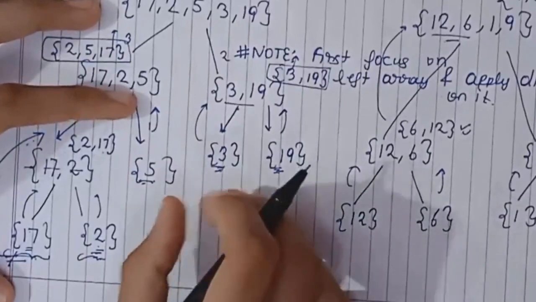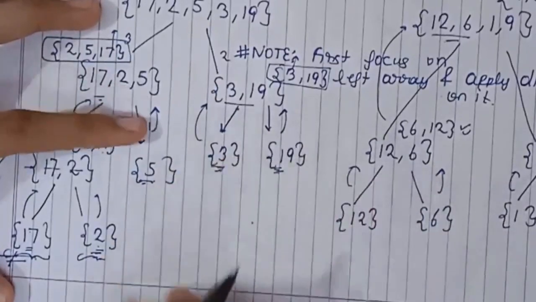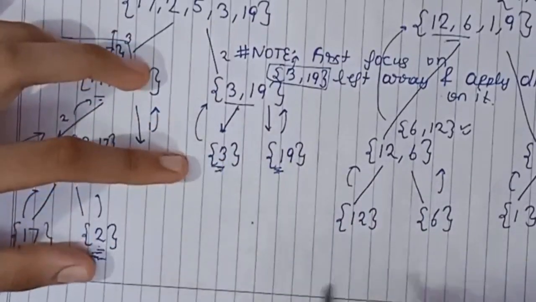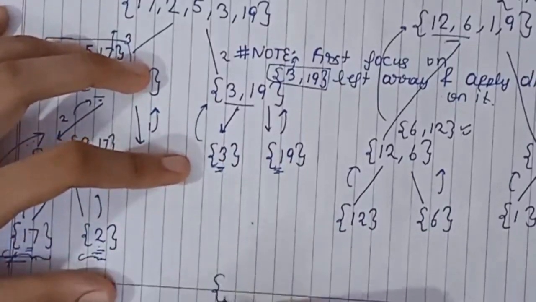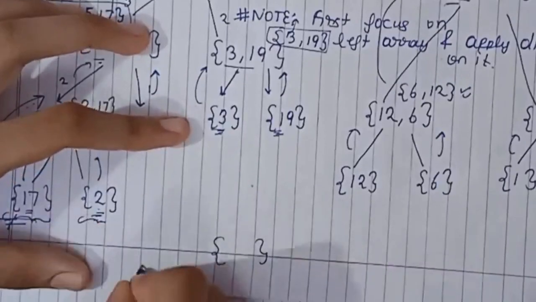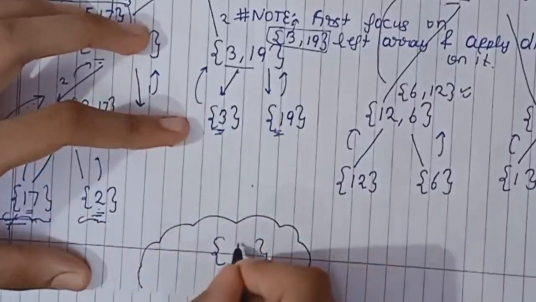So now how will we write this condition in the code? To write this condition in the code, you must note that for a single element array, let's say I am considering a single element array 9.